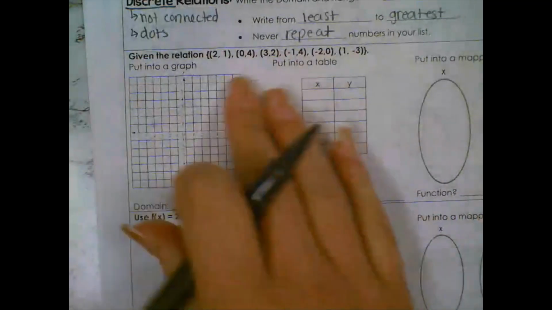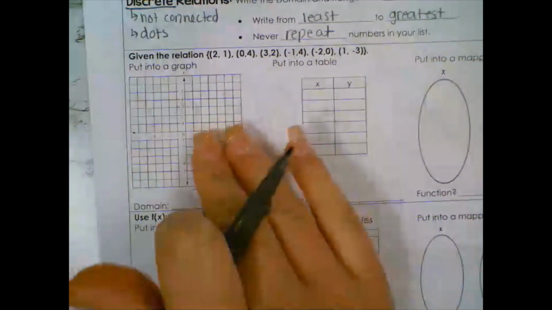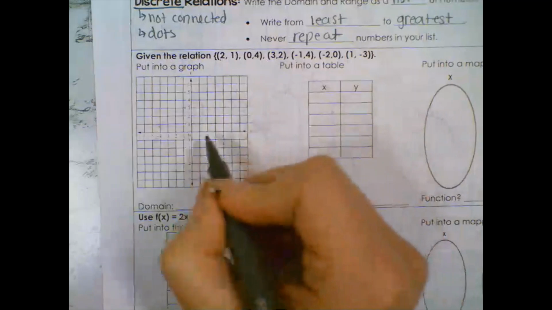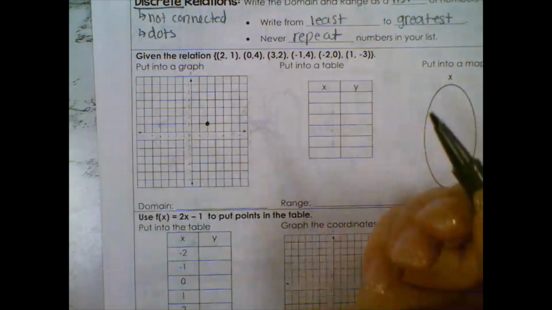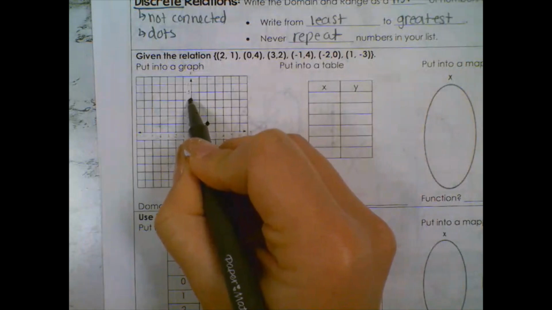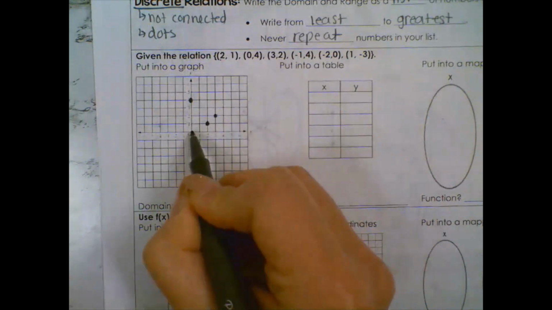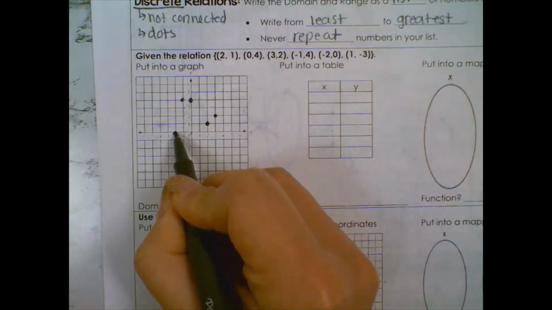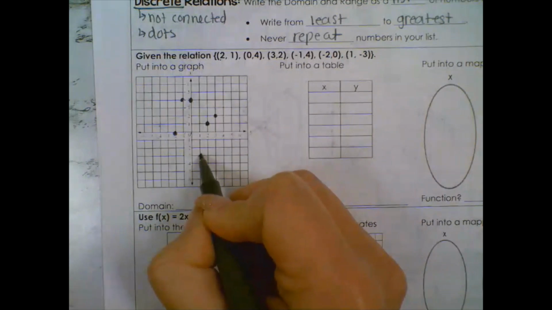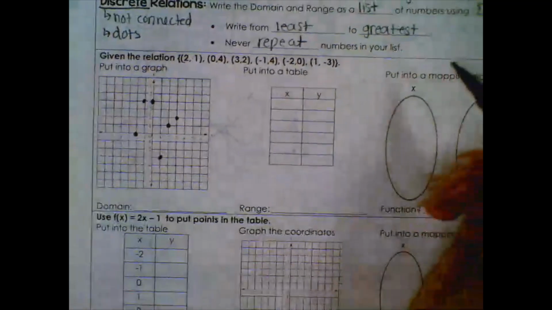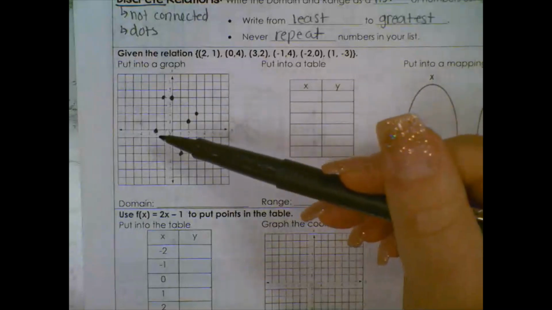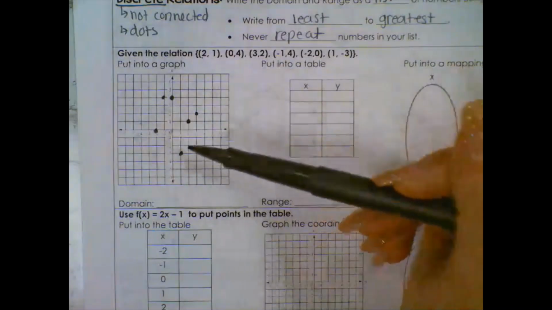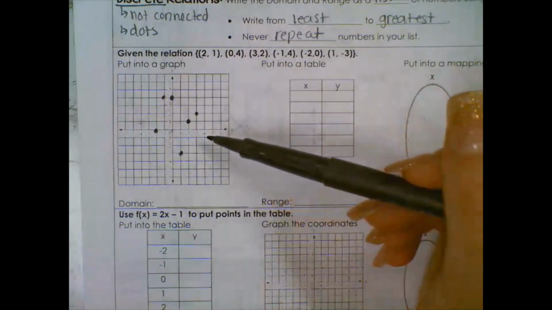So what we're going to do is put our coordinates into the different forms, and then we're going to pull domain and range. So go ahead and graphing. We're going to take 2, 1, so that's x is 2, y is positive 1, 0, 4, 3, 2, negative 1, 4, negative 2, 0, and then 1, negative 3. We're going to write this into a table. Now, what is nice about putting it in a graph is it's actually now ordered. All of these coordinates were all over the place, but now that it's on a graph, we can kind of read it from left to right or least to greatest.